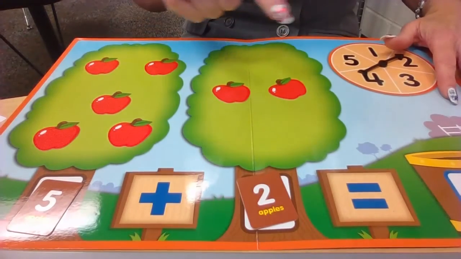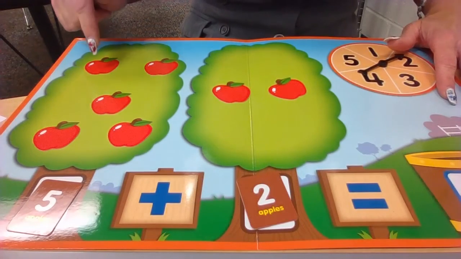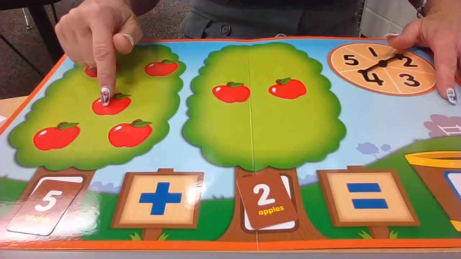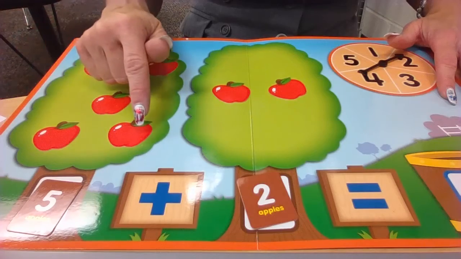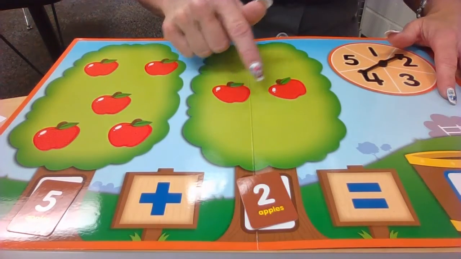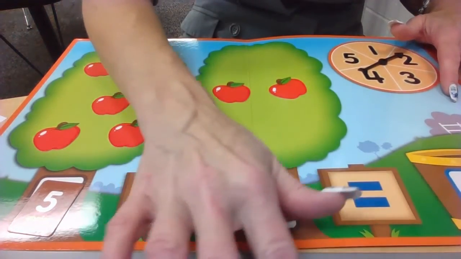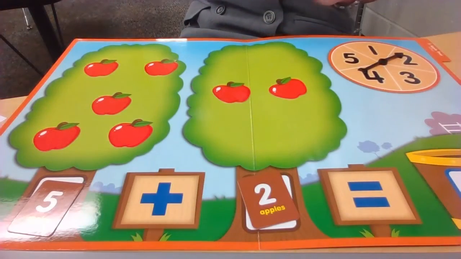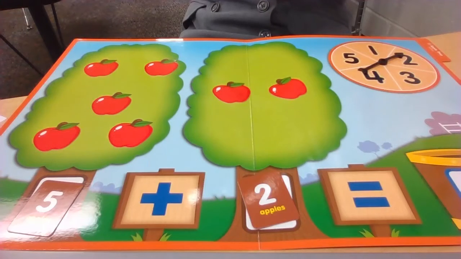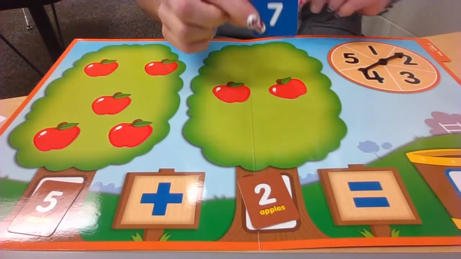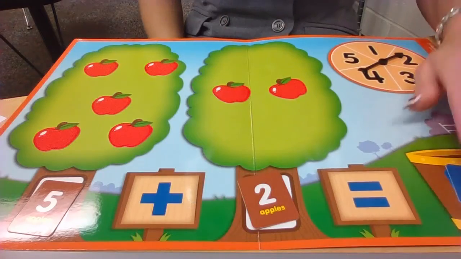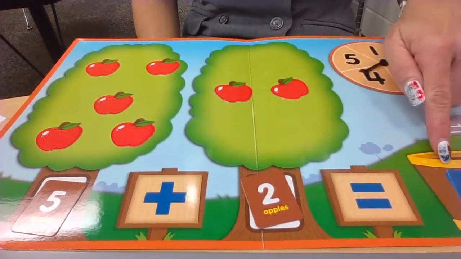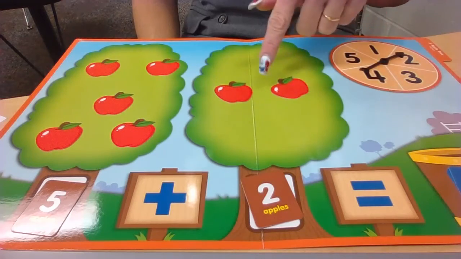Let's count it all up. Ethan, you want to count for the class? Okay, yep, you lead it. 1, 2, 3, 4, 5, 6, 7. Good job. There are 7 in all. So let's go ahead and find the number 7. There we go. And we'll put that over here for our total. Very good. All right, 5 plus 2 equals 7. There are 7 apples up here.